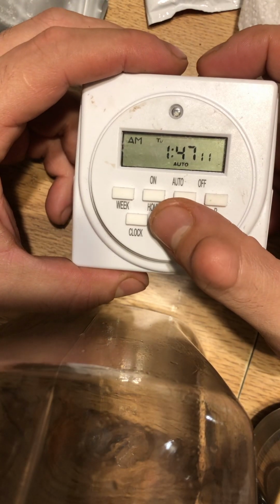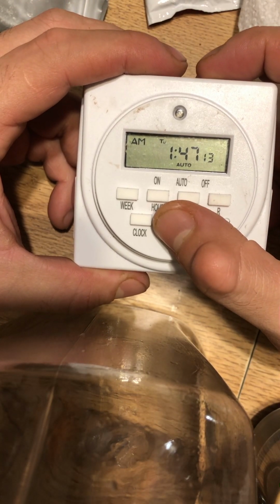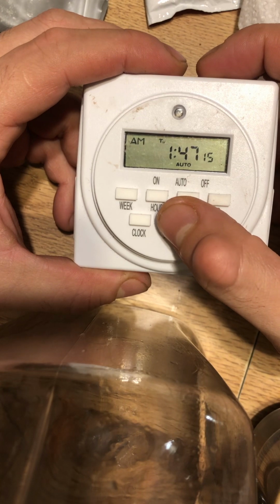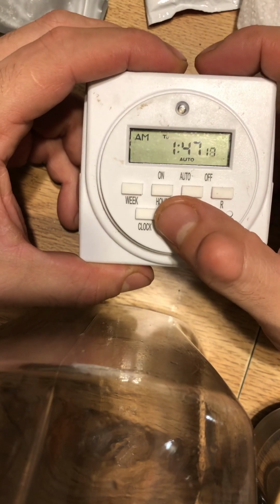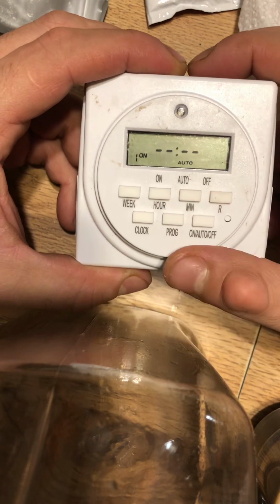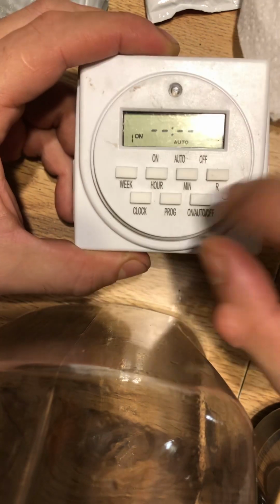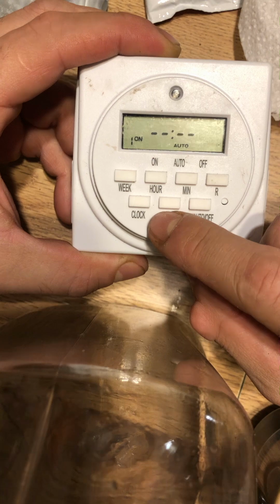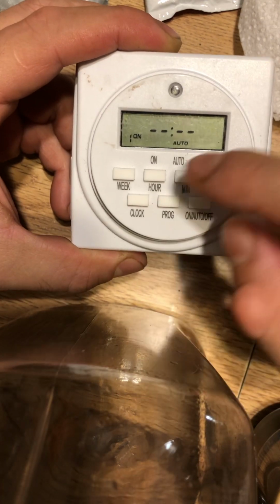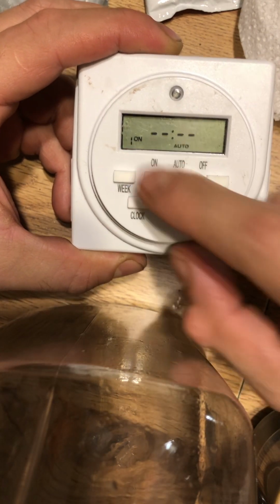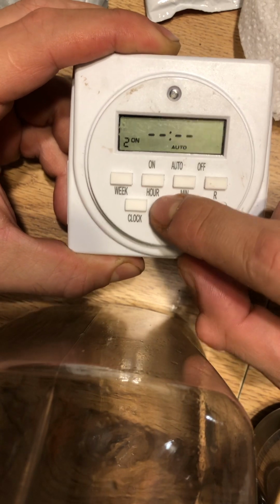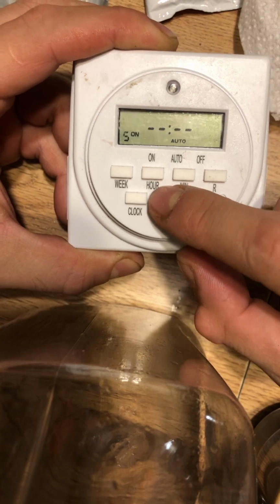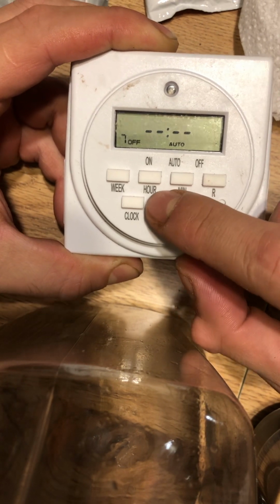We want to program it to turn on at 3 a.m., right? No, we want to program it to turn on at 3 p.m. So we're going to go to program right here, right next to clock. As you can see, it says 1. This is the first program. This gives you up to 8 programs. So this thing is awesome because you could program 8 different programs on here.